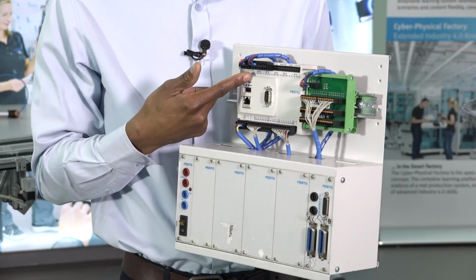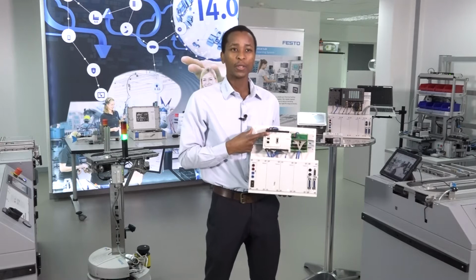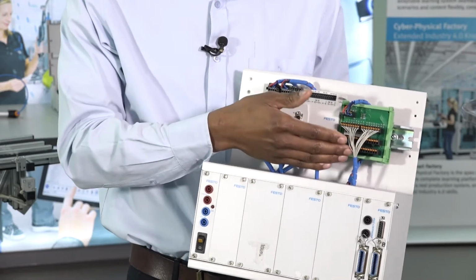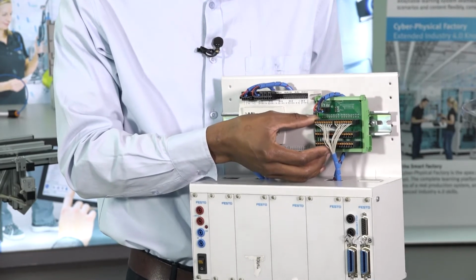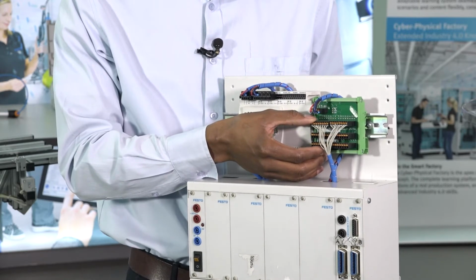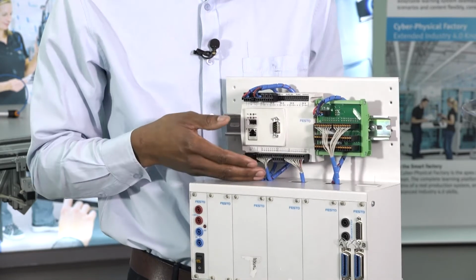This is now talking about field bus. Imagine that you have an application where you have more than 8 outputs. In that case, you then have to use a remote IO device, which is this one I have here. It's an IO-Link device with 8 inputs and 8 outputs. So this way I can maximize the IOs of the PLC.